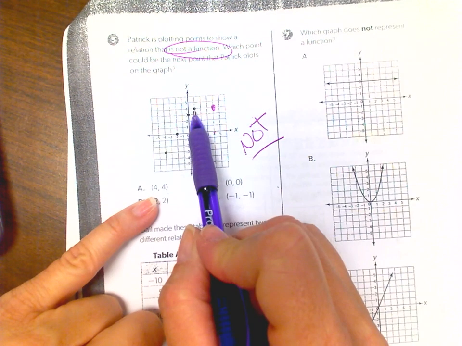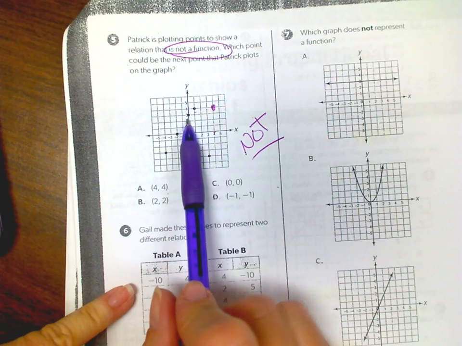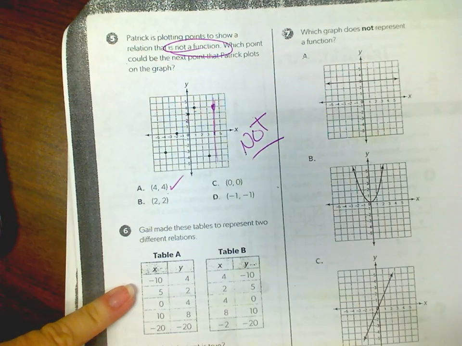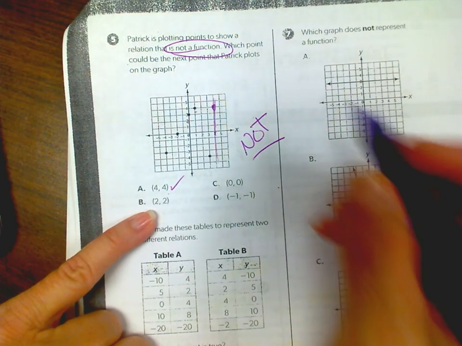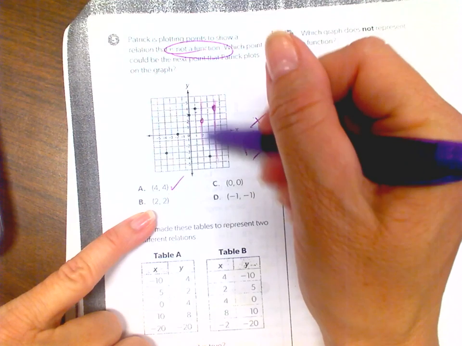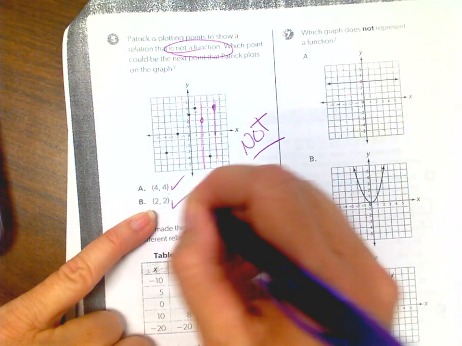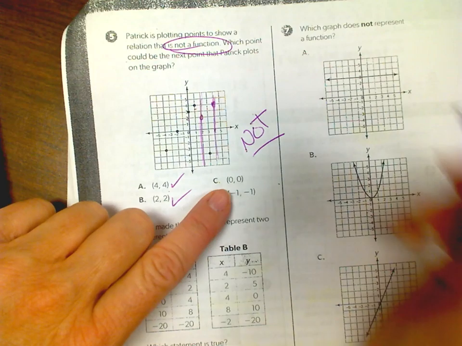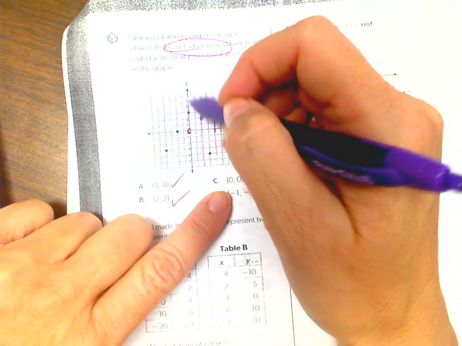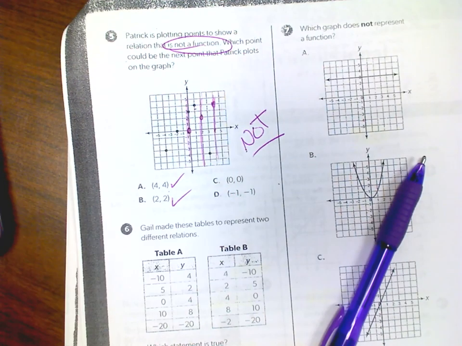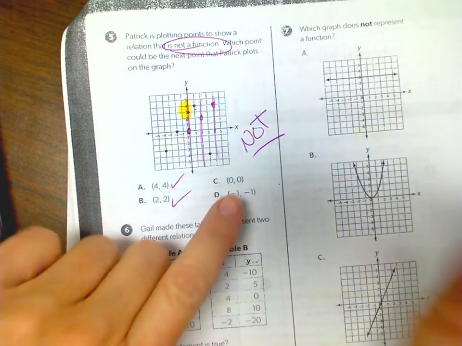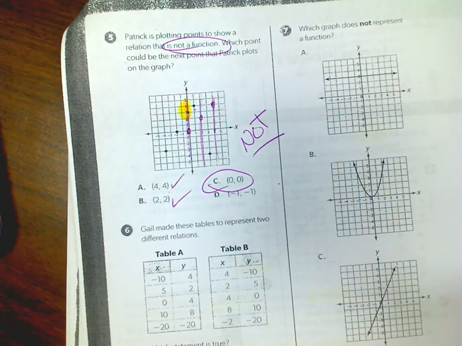There's already a plot there, but if I did the vertical line test, there's nothing else on this line. So that makes it a function. If I went to 2 and 2, if I drew my line, nothing hits it. It is a function. And if I did 0, 0, if I drew my line, I have another one that it hit. It hit right here at 0, 3. So this one is not a function.